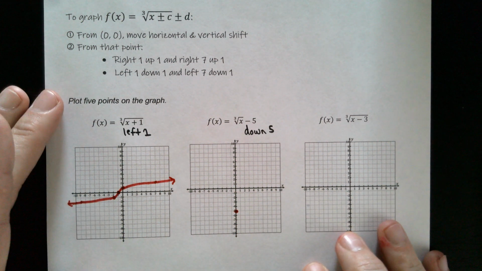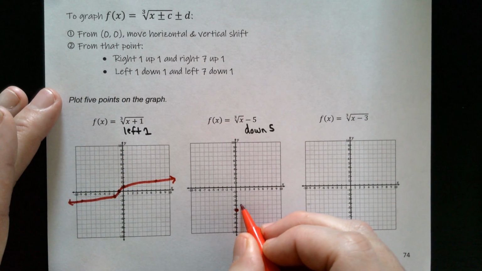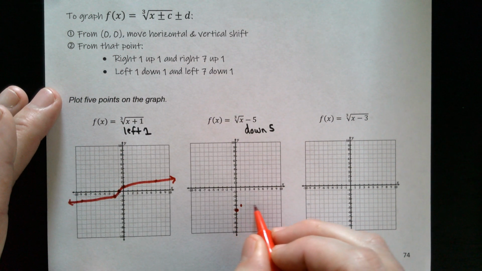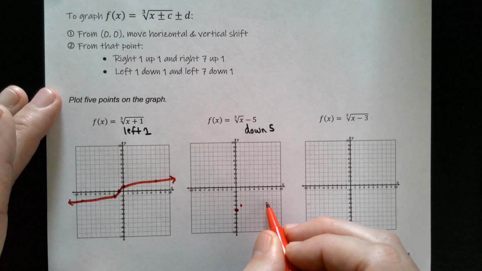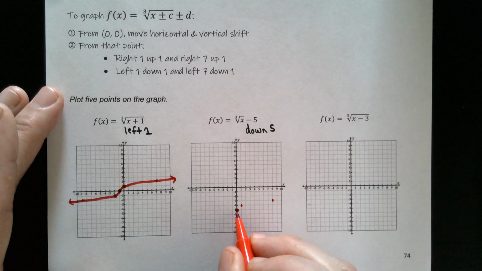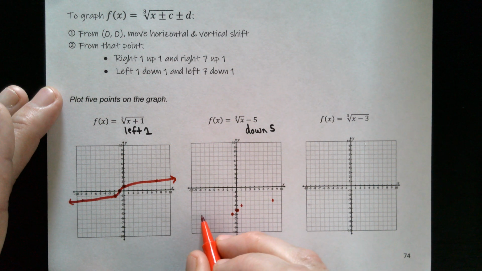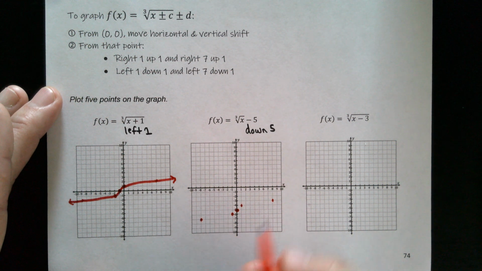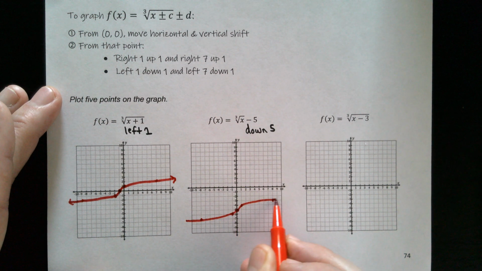From there we go right 1, up 1, right 7, up 1. Then we go back to the original point and go left 1, down 1, then left 7, and down 1 again. Our graph looks like this.